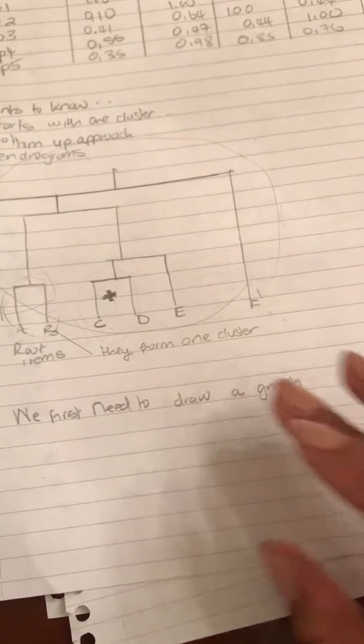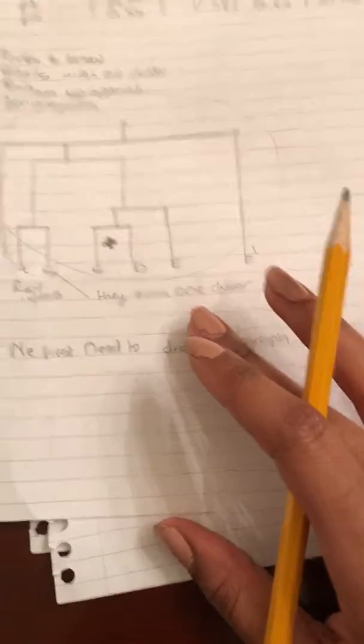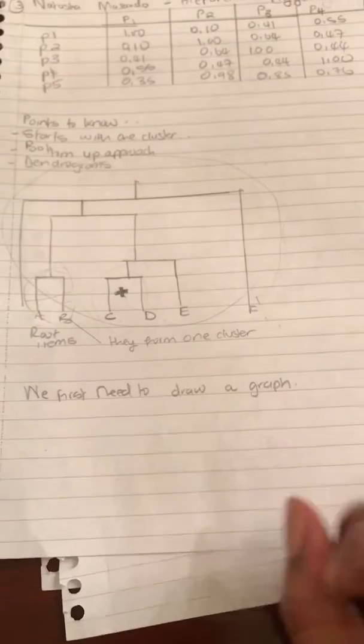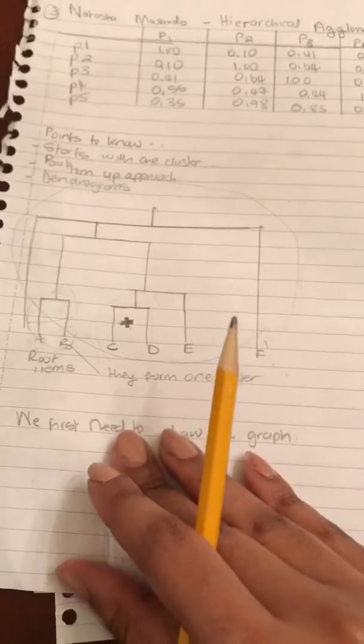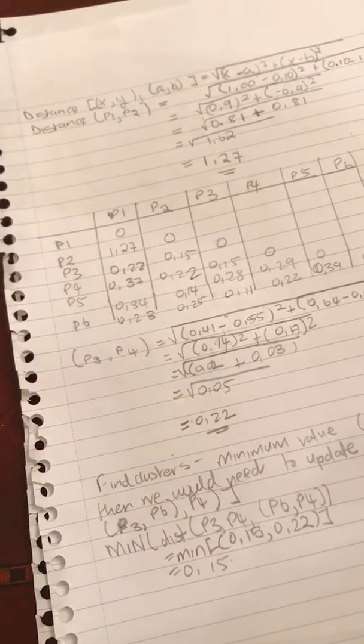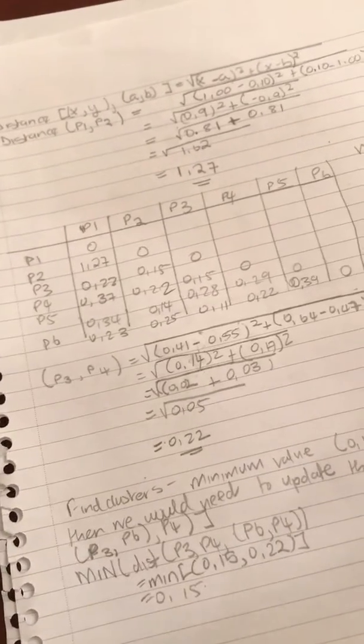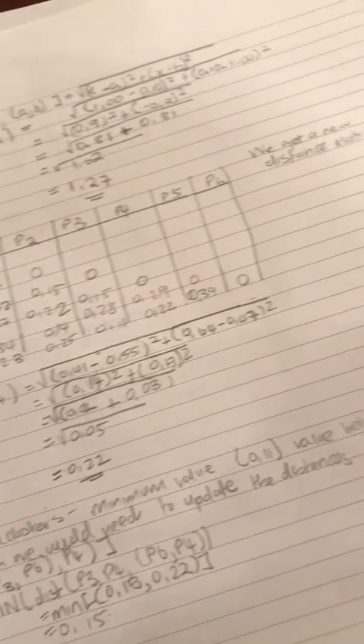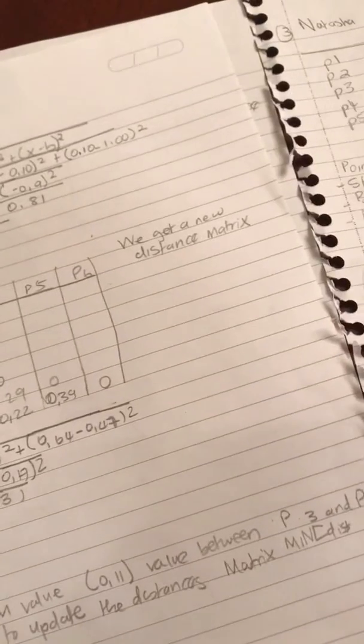Whenever you're working with this clustering, you would first need to plot a diagram or a graph to show your nearest points that are given. So we have 6 items, item sets given in 5 coordinates. So we have here 1, 2, 3, 4, 5, 6, and then 5 coordinates, right?